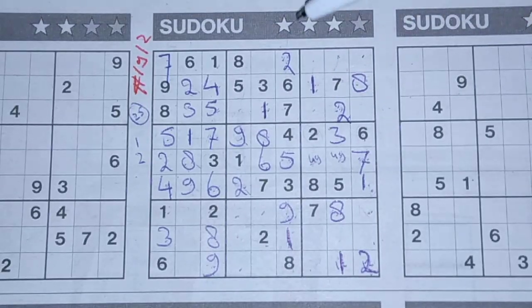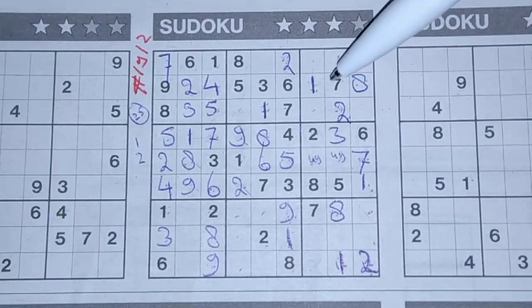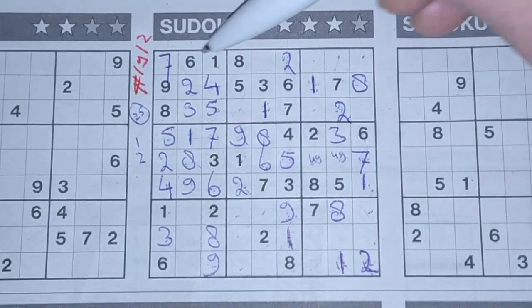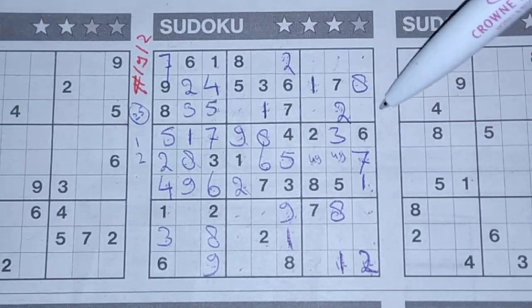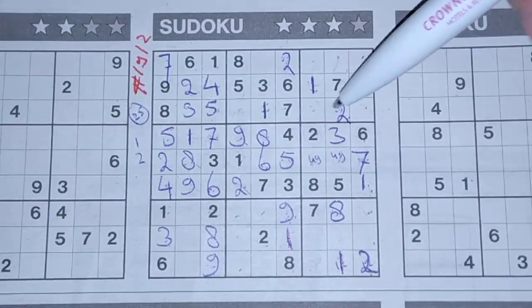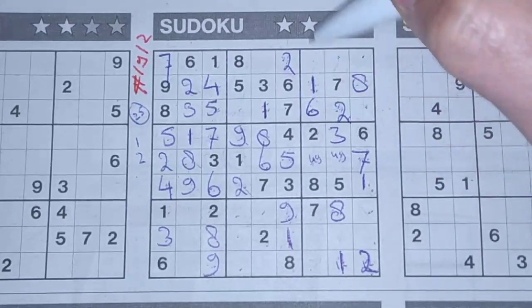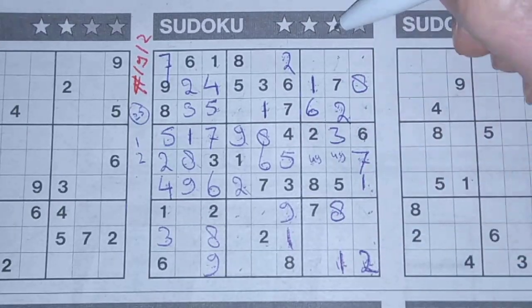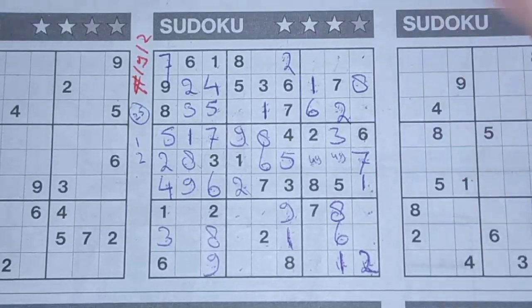We have here 9, 4, 6 in this row, 6 in the second row. So in the third row, only 2 places for the 6 should be here or there. We see here 6, no 6 there. 6 should be there. 6 in this column, 6 in the last column. So the column between, the only place for a 6 should be there.